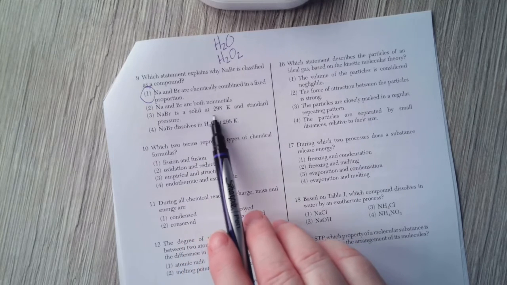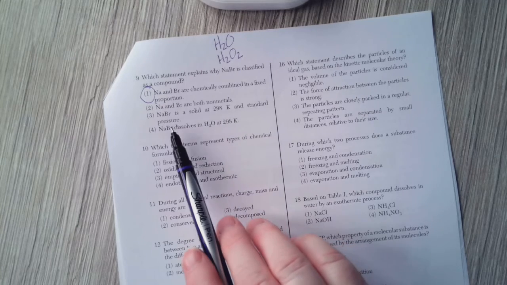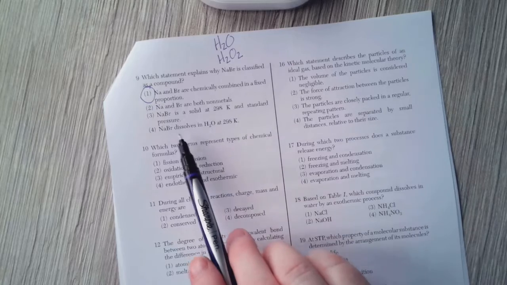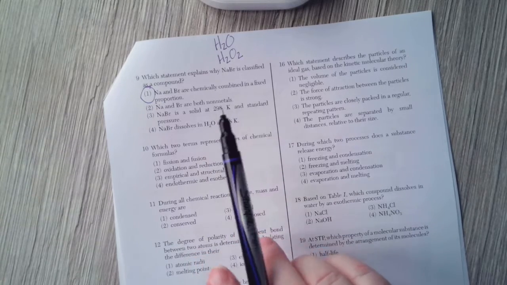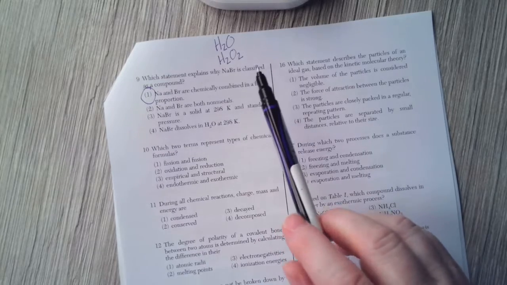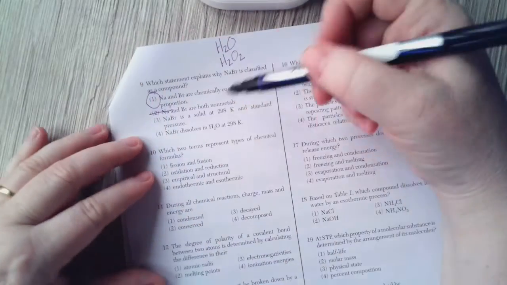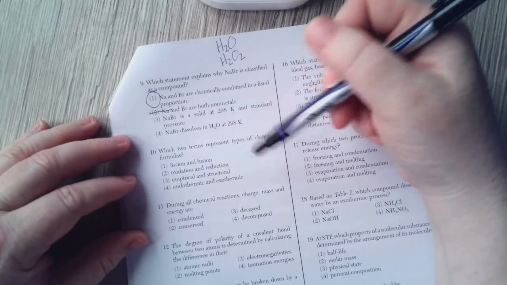NaBr is a solid at 298 Kelvin and standard pressure. Now that is true, but is that why it's a compound? No. And NaBr dissolves in H2O at 298 Kelvin, which is also true, but is that what makes it a compound? No. So this was false, and these were true, but you had to figure out which one made it a compound, which is this one.